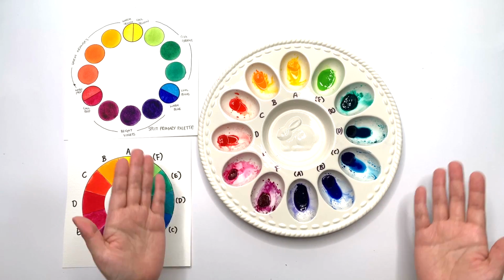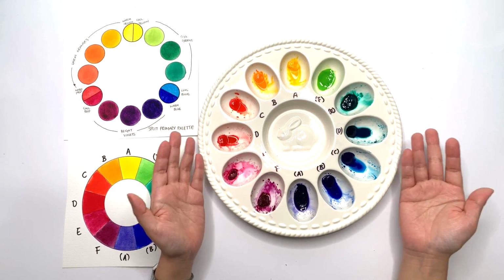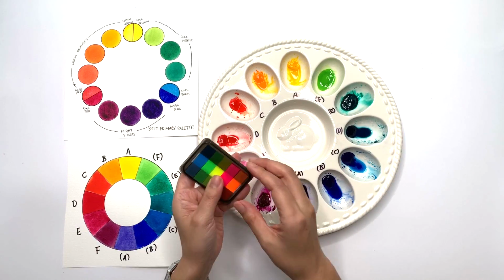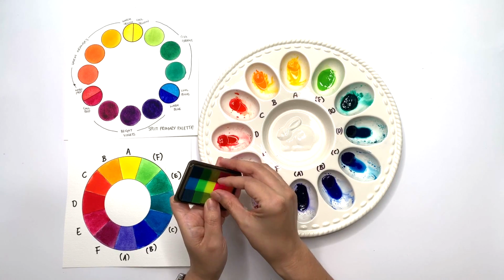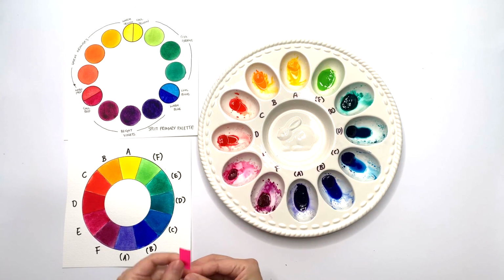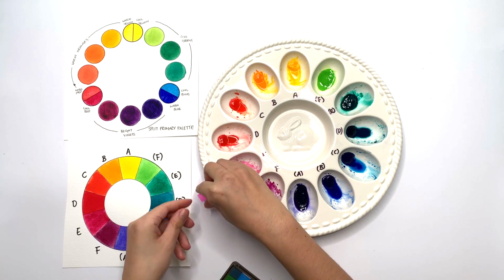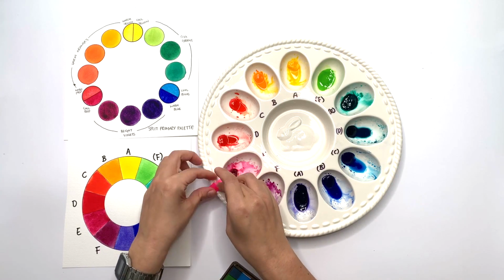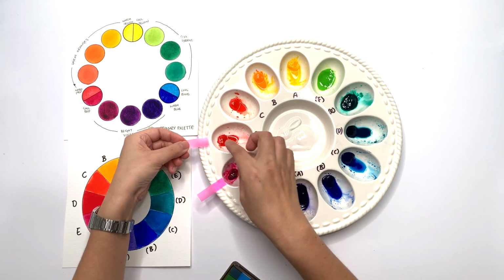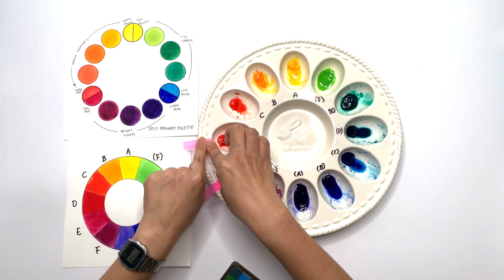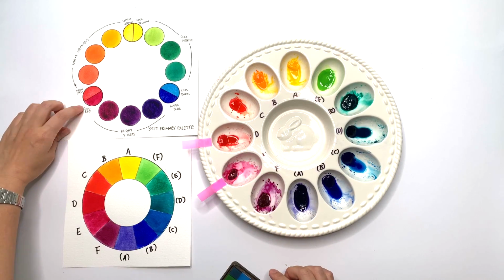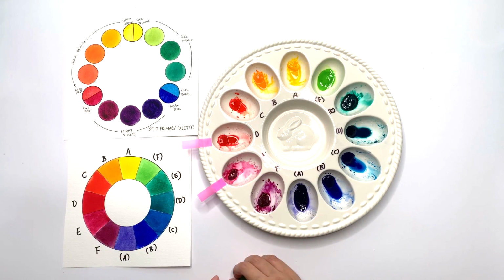In order to do that, let's start by highlighting the primary colors, and I'm going to do that using these tabs. So my cool red is here, and my warm red is here. So that's the 2 red primaries that we have here.